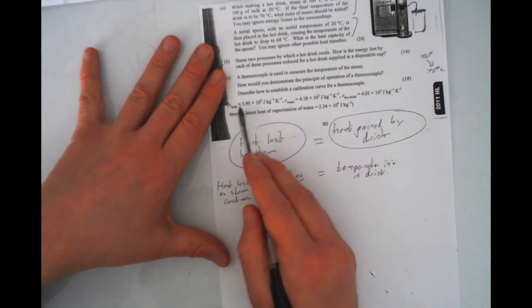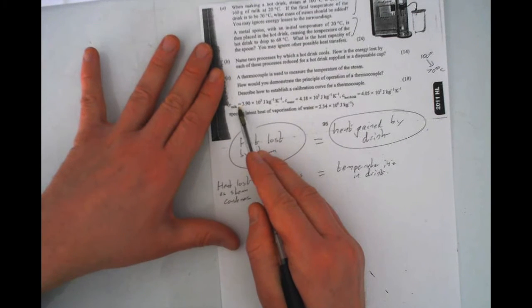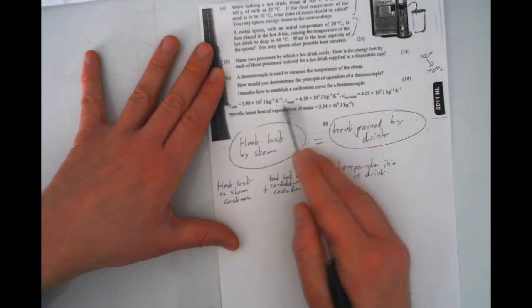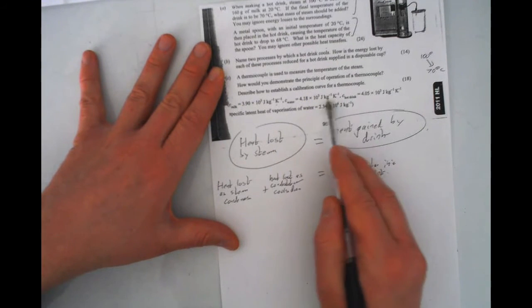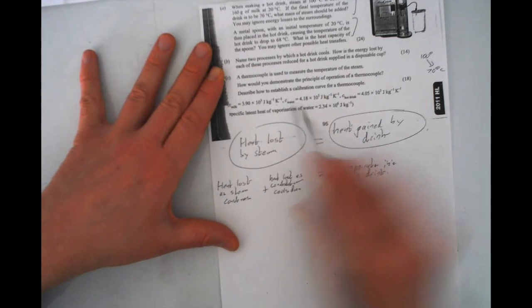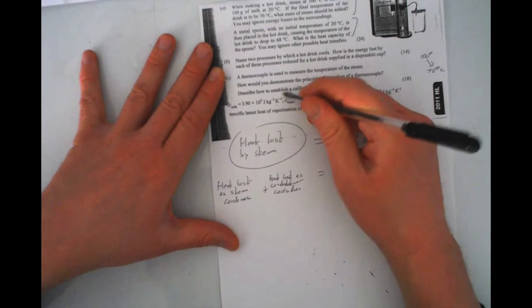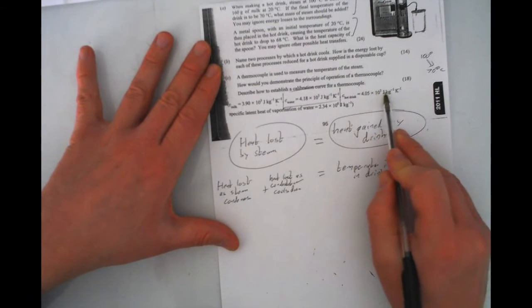So they've given us the specific heat capacity of milk, aka how much energy you need to make the temperature of 1 kilogram of milk rise by 1 degree Celsius, by 1 Kelvin or 1 Celsius. And we have the specific heat capacity of water, 4.18 by 10 to the 3. And the heat capacity of the hot drink. I don't think we need that until the second part.